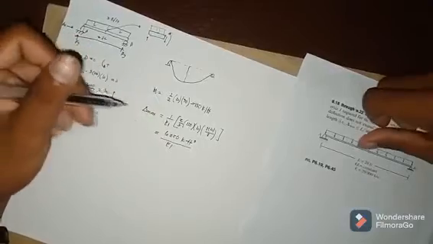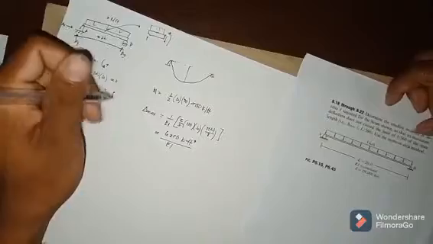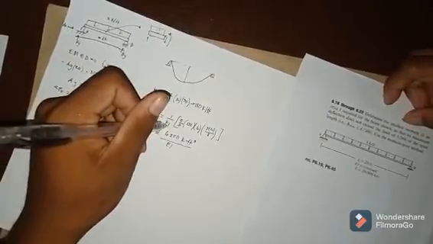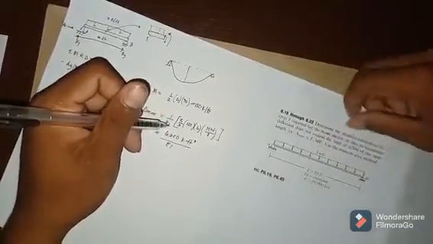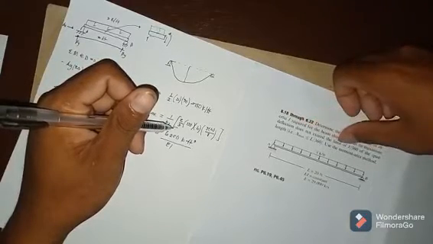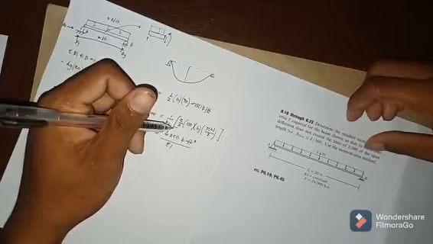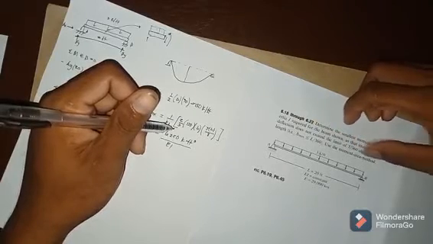So, next thing is we're going to find the smallest moment of inertia, which is itong I natin. So, it is said that so that the maximum deflection does not exceed the limit of 1/360 of the span length.